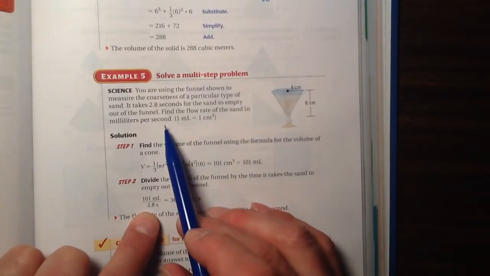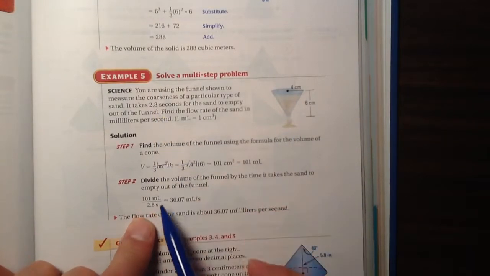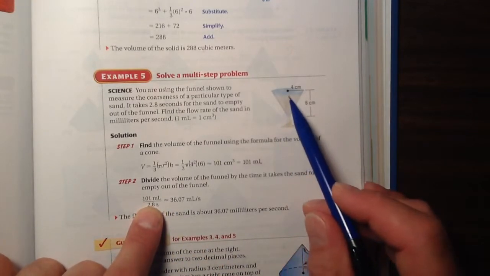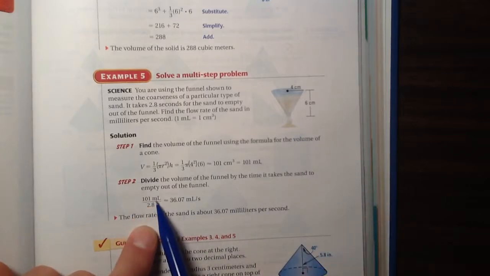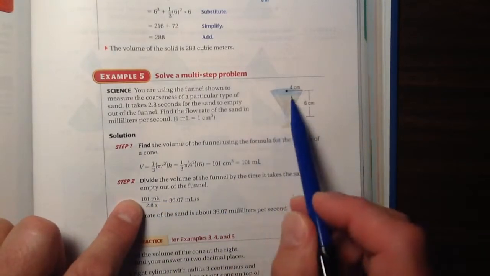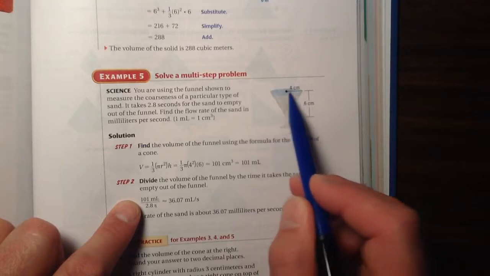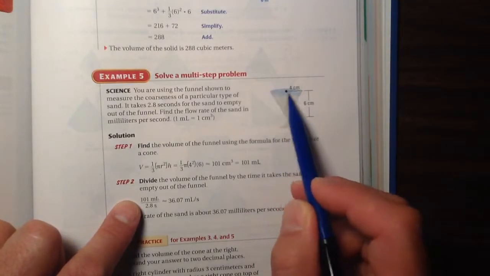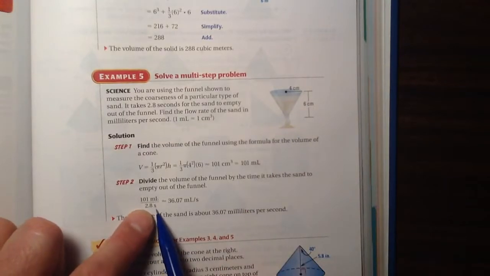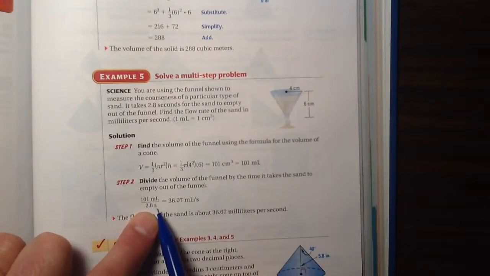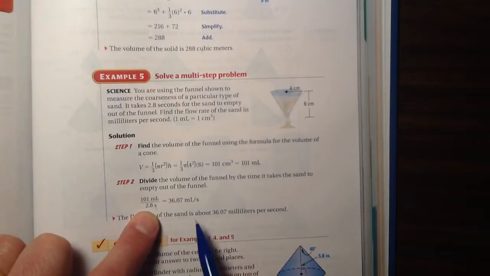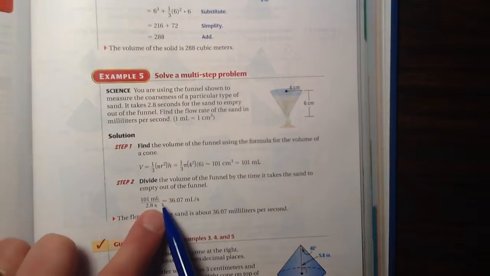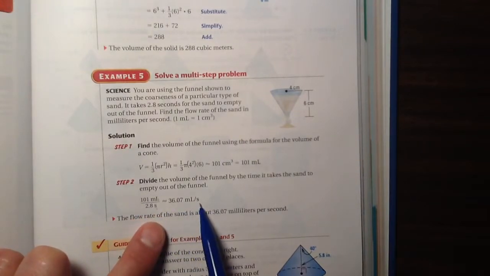And to find out the speed of this particular sand going through, well, actually they give us the speed, don't they? Well, no, they give us the time of 2.8 seconds. So to find the speed of this particular sand going through this funnel, you would take the volume of the funnel, which is the volume of the sand when you fill the funnel up completely, and then divide that by the time that the sand takes to pour out. And so if you divide those numbers, you get 36.07, approximately milliliters per second.